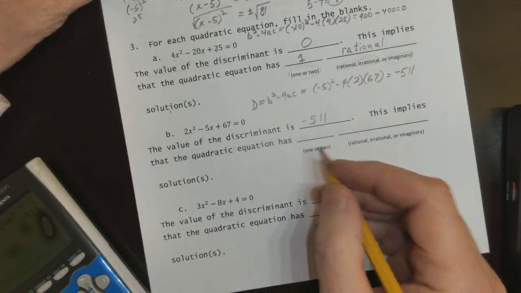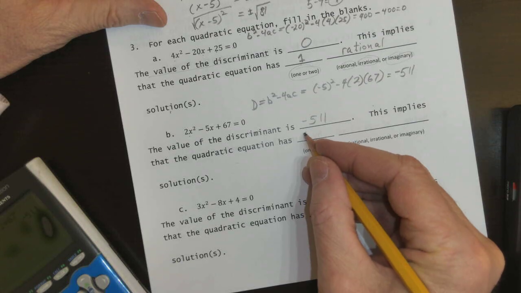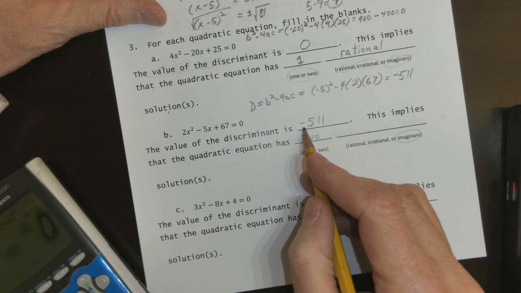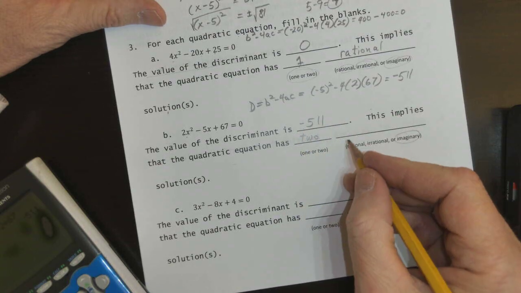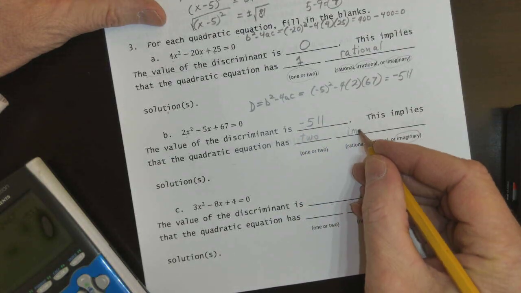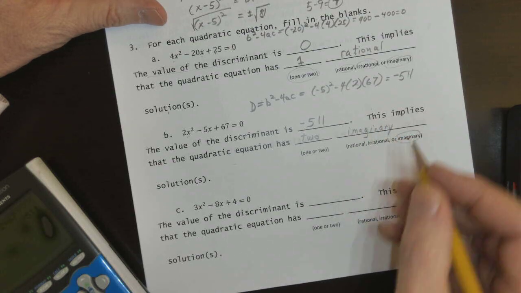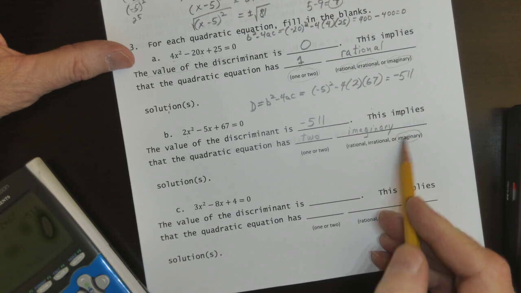Now this implies the quadratic has two, okay, when the discriminant is negative, that's the part under the radical, has two imaginary solutions. So when you have a negative, you're going to have two imaginary solutions.